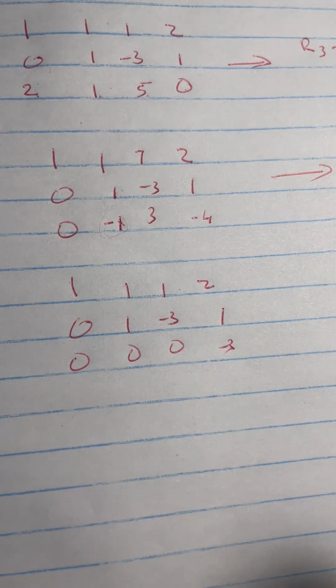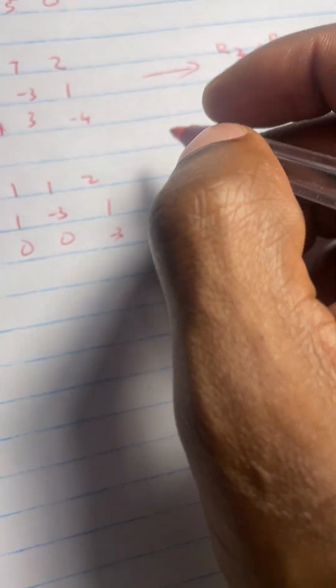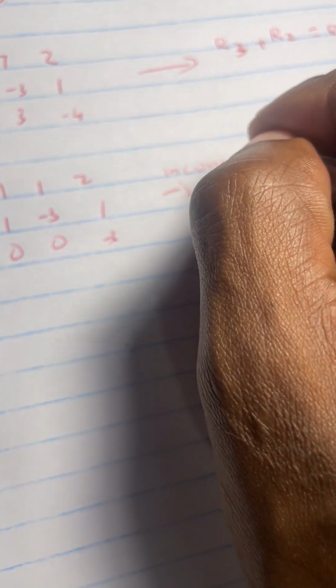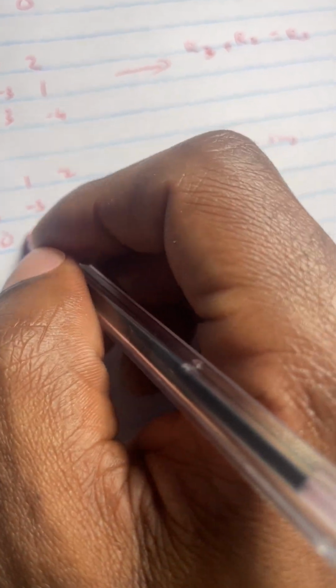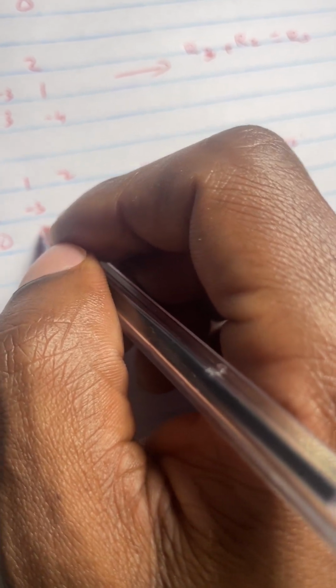Therefore I can say this is an inconsistent system, because of this 0. Here we're supposed to have 1, but since this system is inconsistent, we have 0. So that's how we can see whether this is inconsistent or dependent.